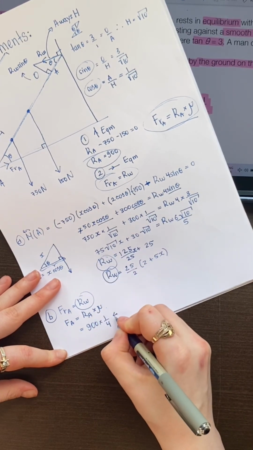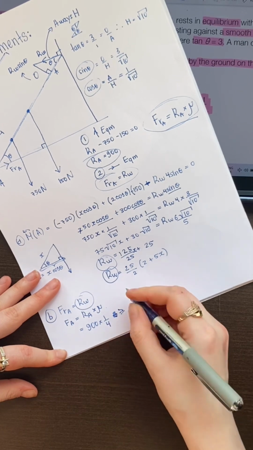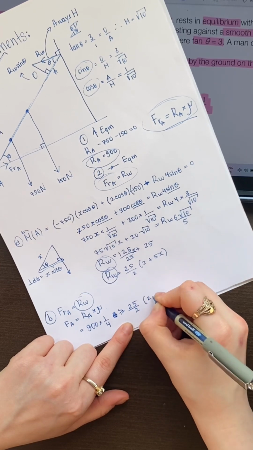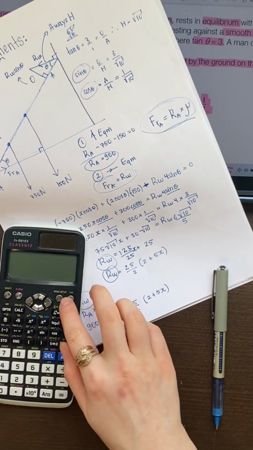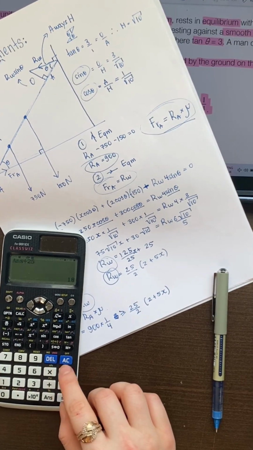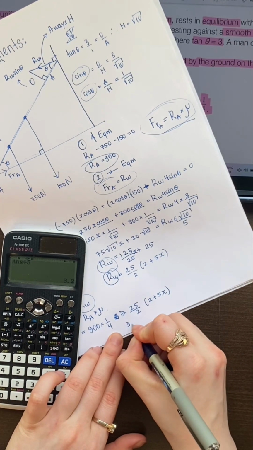Because this equation represents the maximum value friction can take, we say that our expression for RW has to be smaller than or equal to this value. Now we find our x, so we get that x should be smaller than or equal to 3.2.